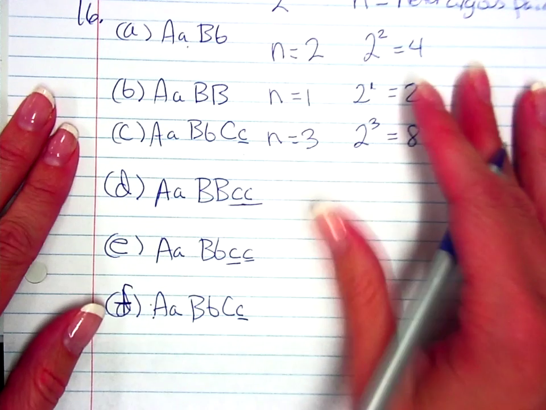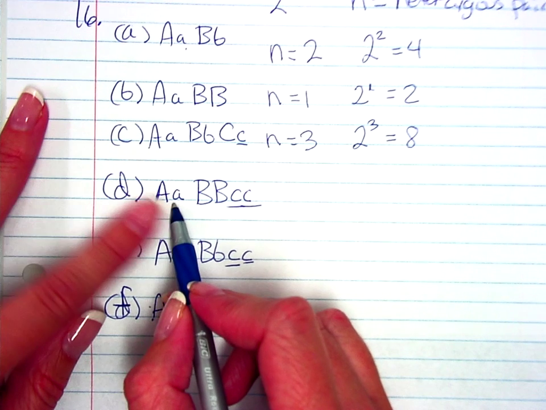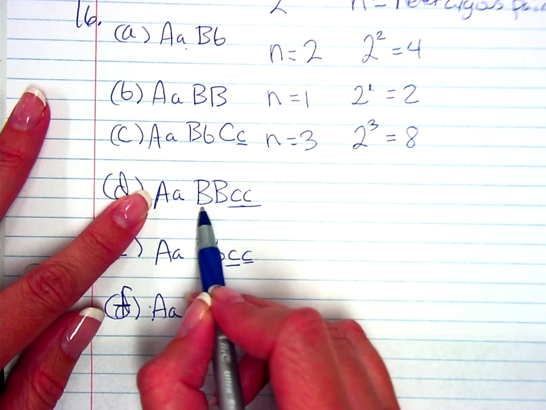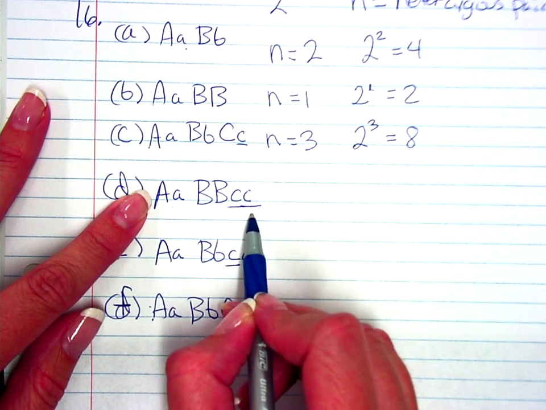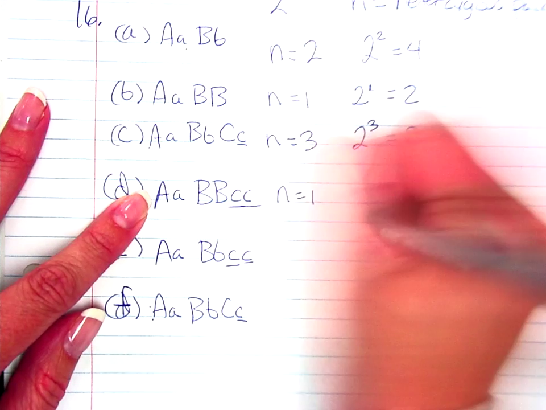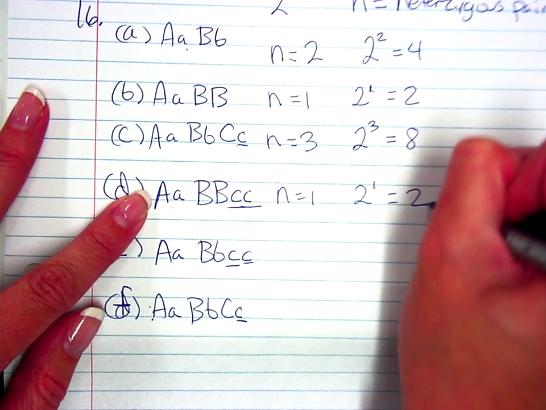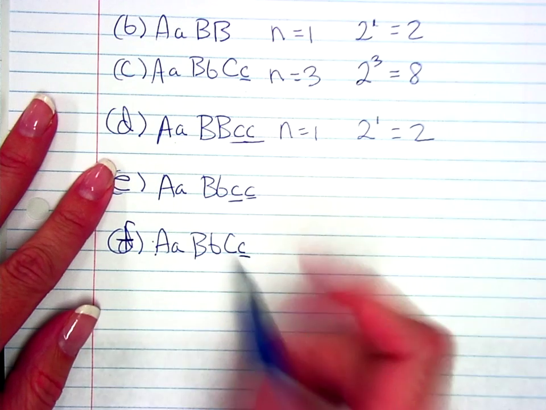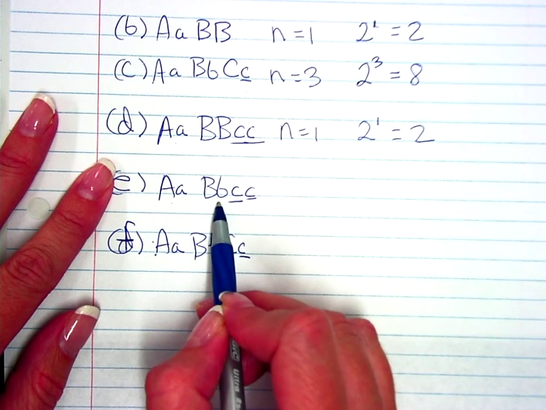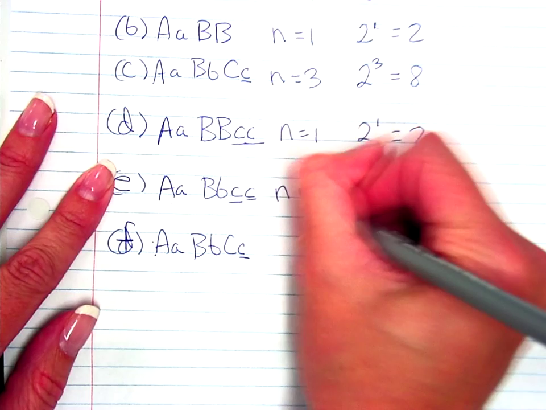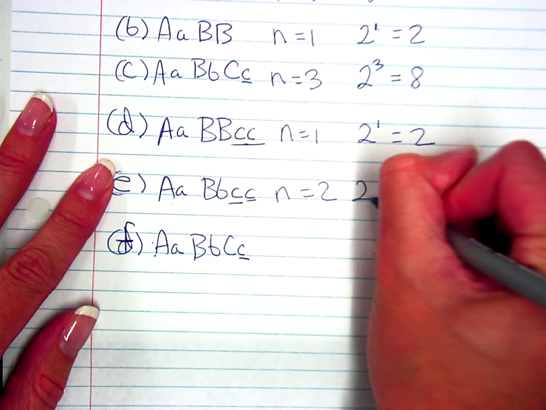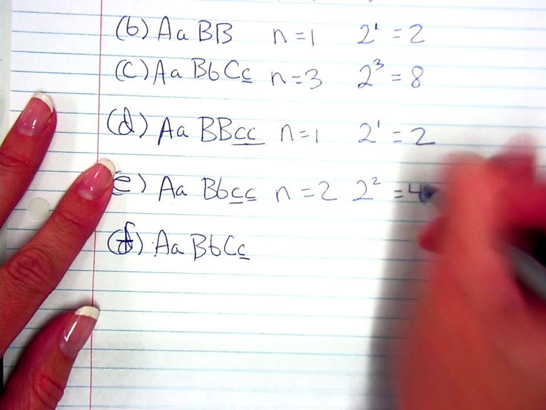Part D, you take a look. Only one heterozygous pair, not heterozygous, not heterozygous. So n equals 1, and I get 2 to the 1 power equals 2. Part E, I have 1, 2 heterozygous pairs, n equals 2, so I get 2 squared, which is equal to 4.